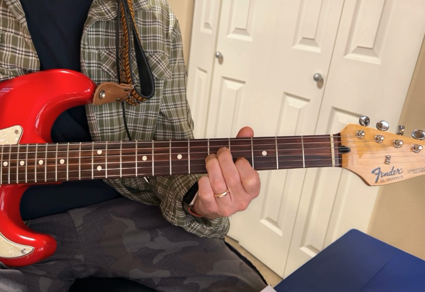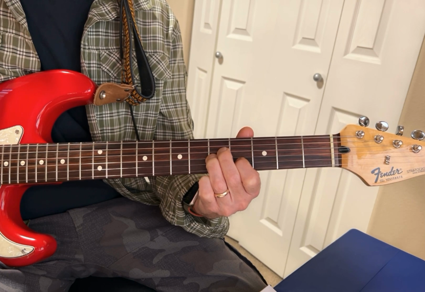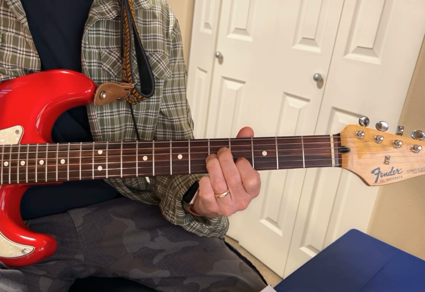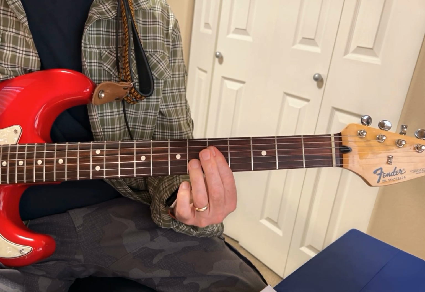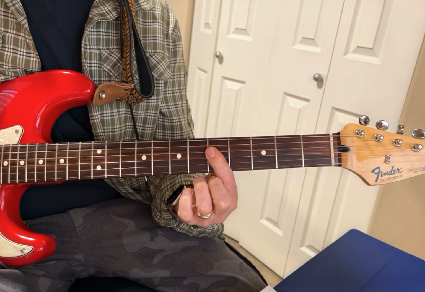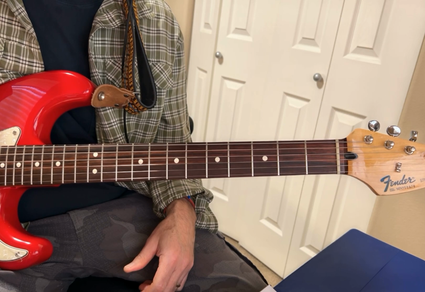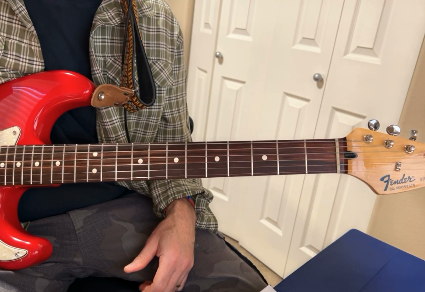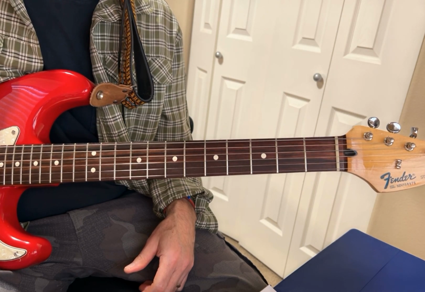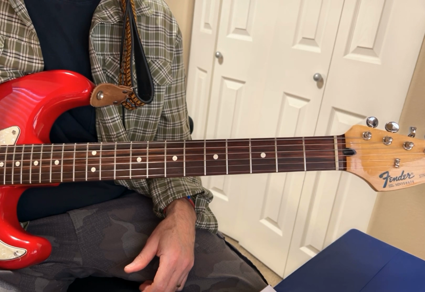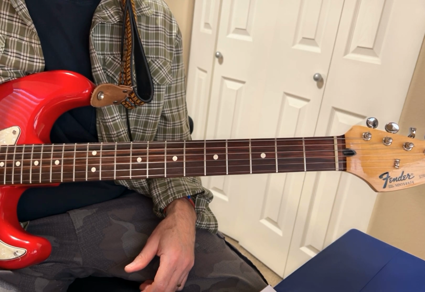Again, important to remember where that root's at. That's the key to knowing what chord you're on. So there's the three minor shapes, all derived from the same three major shapes, just by flattening the third.